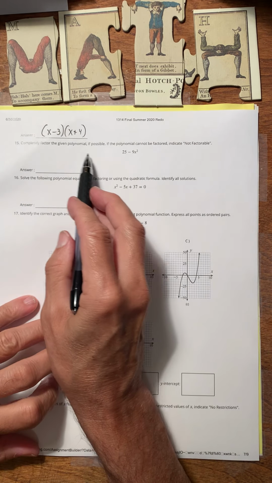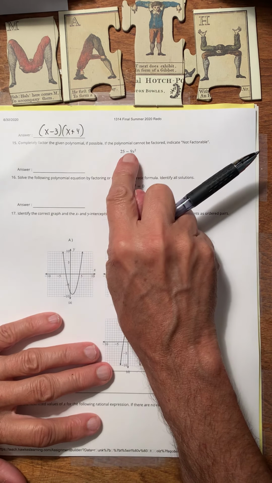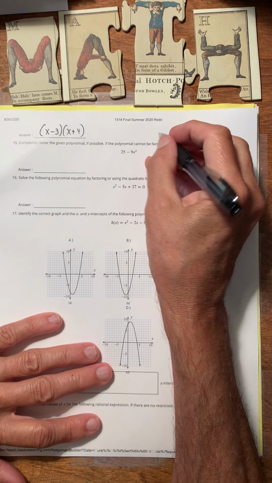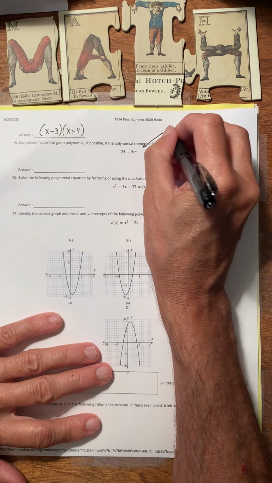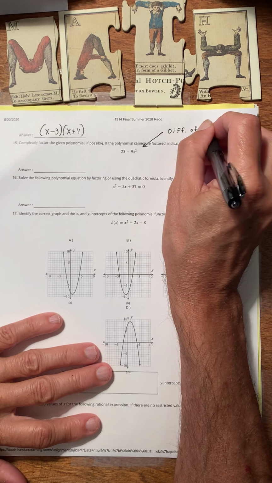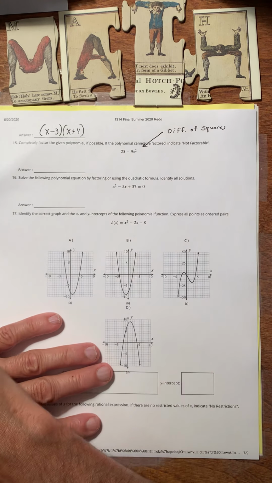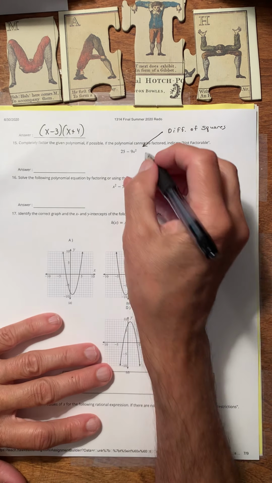All right, completely factor the given polynomial if possible. You know what you got to do first? Recognize what this is. It's called the difference of squares. And it always factors.